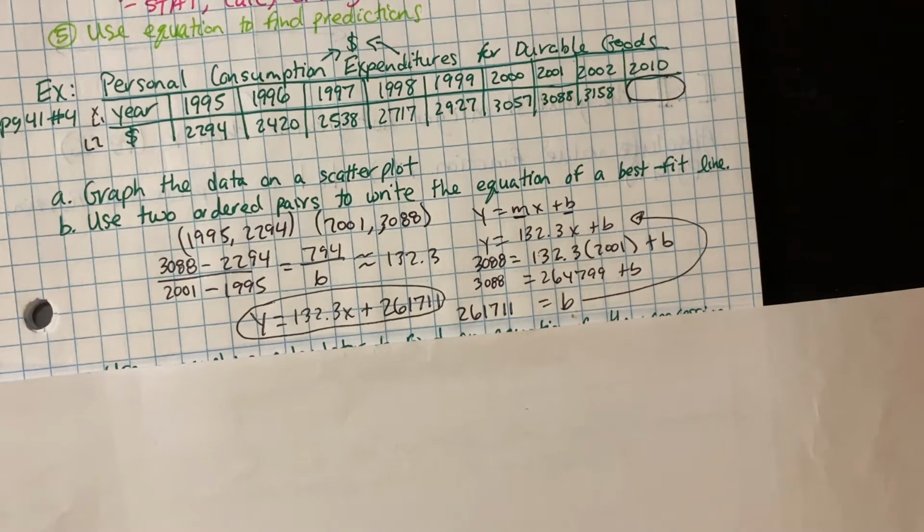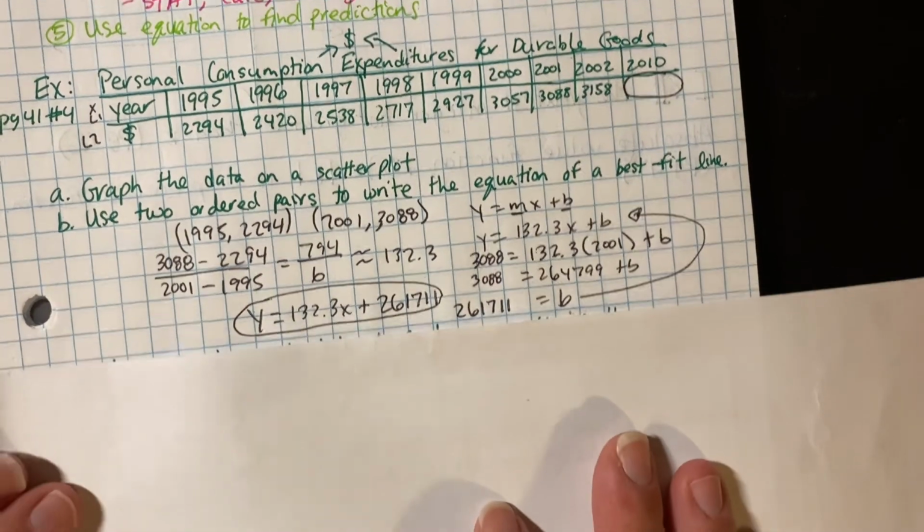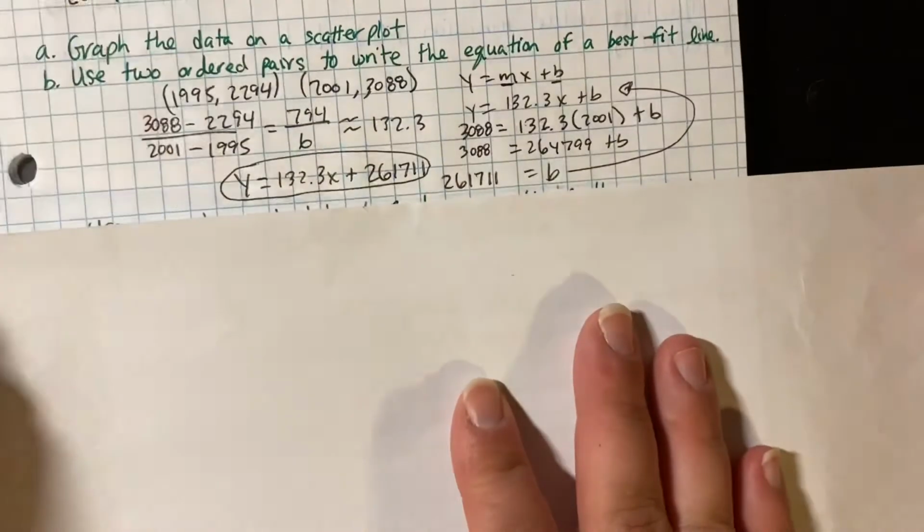Your answer isn't going to necessarily fit the book one because they pick something different, and that's okay. All right. Okay, ballpark. It's okay on here.